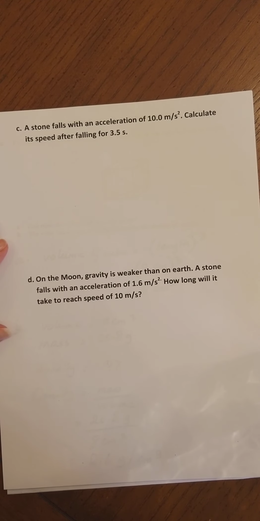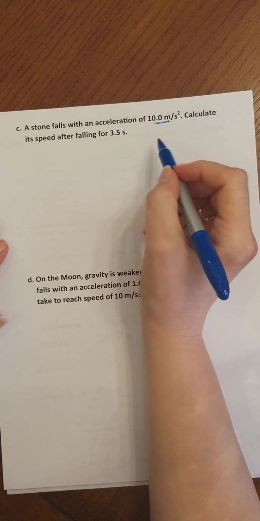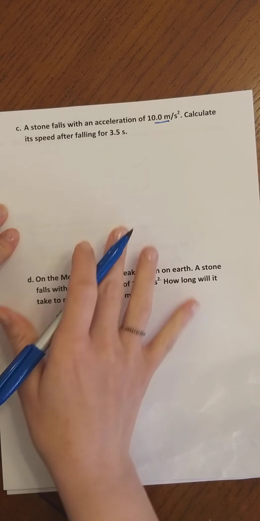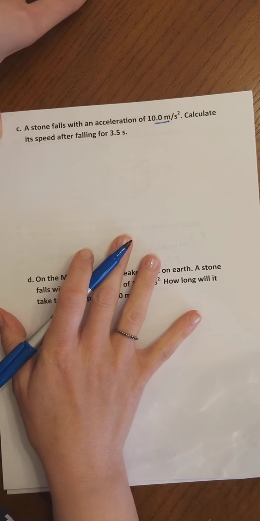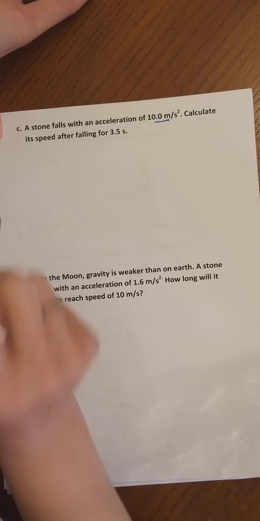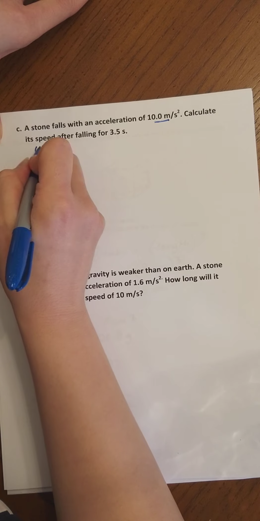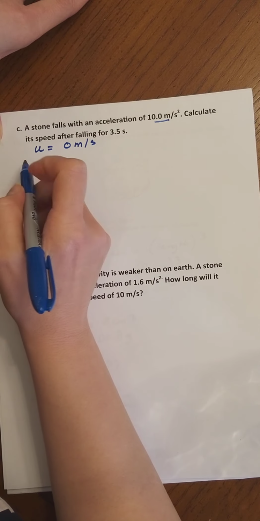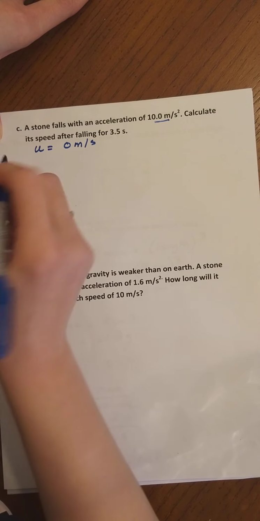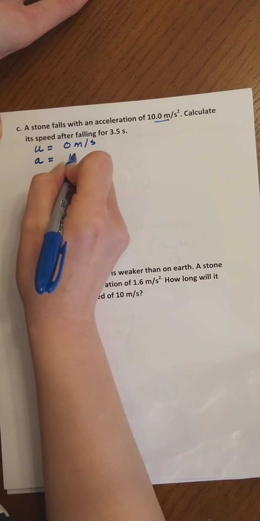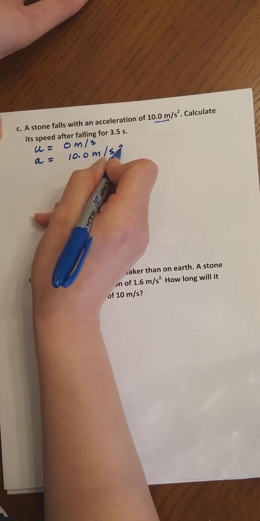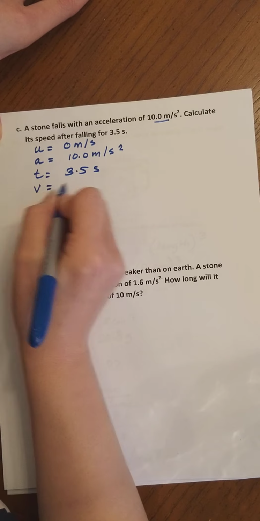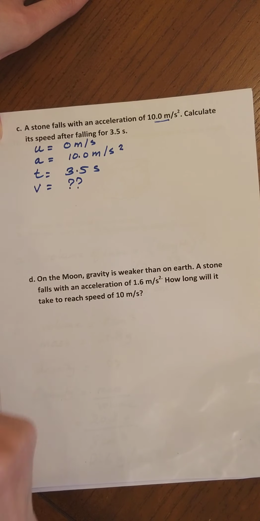C. A stone falls with an acceleration of 10 meters per second squared. Calculate its speed after falling for 3.5 seconds. So, when the stone falls, it starts from an initial speed of 0 meters per second. So we know that u, the initial speed, is 0 meters per second. Calculate its speed after falling, so we need to calculate the final velocity. We know acceleration, 10 meters per second squared, and we know time, 3.5 seconds. We need to calculate final velocity.